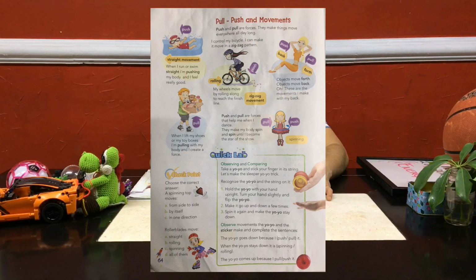Oh, these are the movements I make with my back. That is back and forth. We have another one which is pull and push. Push and pull are forces that help me when I dance. Yes, when I dance, they make my body spin and spin until I become the star of the show. That is spinning. Look, the girl that is spinning when she dances.